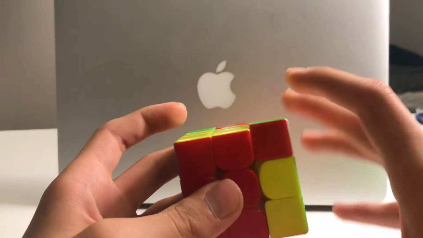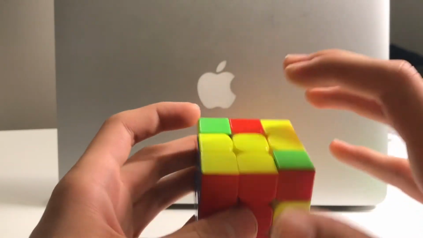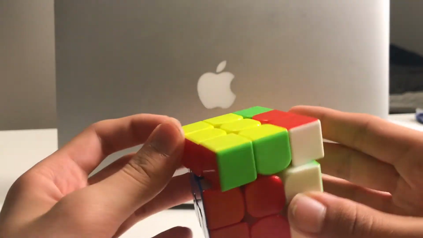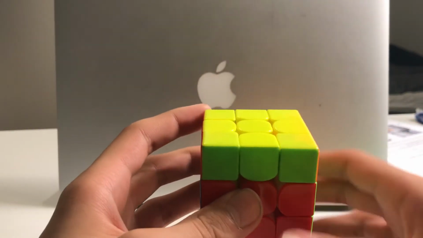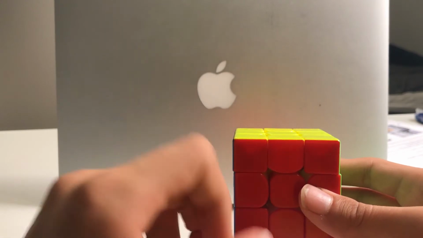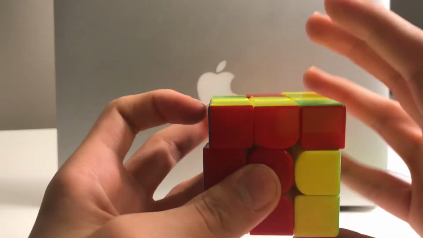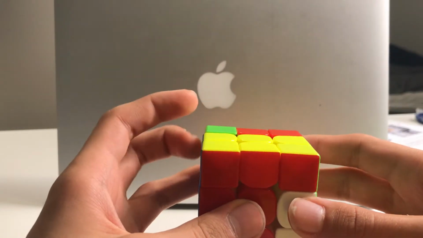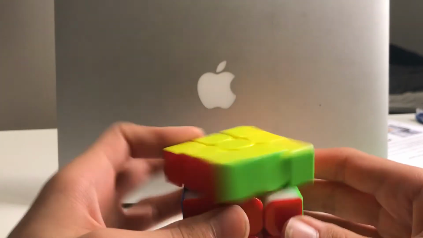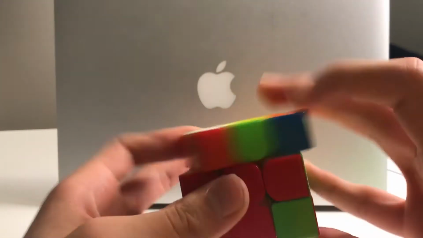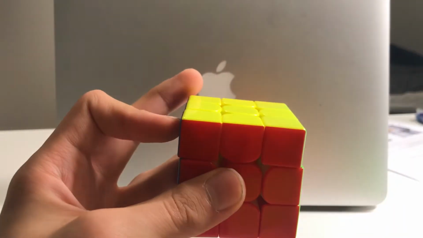Imagine this side as a light switch, and remember yellow on top. So you switch the lights on, you move the roof to the left, you switch the lights off, and you move the roof to the right. So again: lights on, roof to the left, lights off, roof to the right. And if you do that 6 times on a solved cube, it will be solved again.